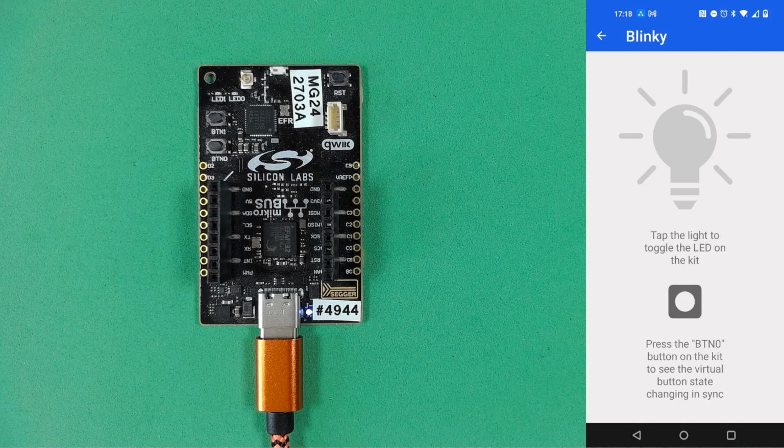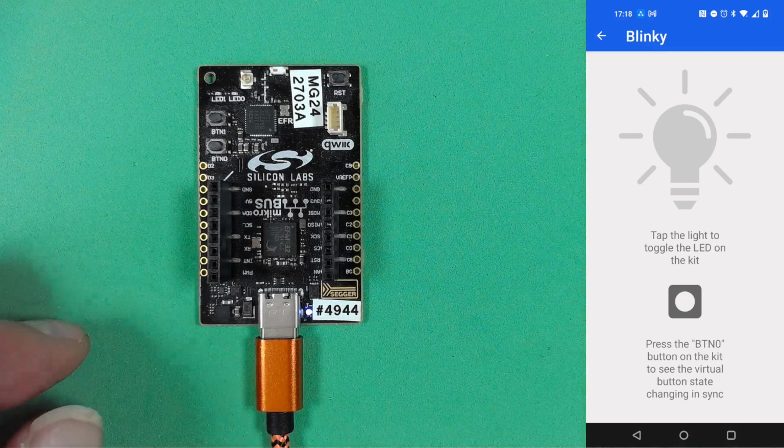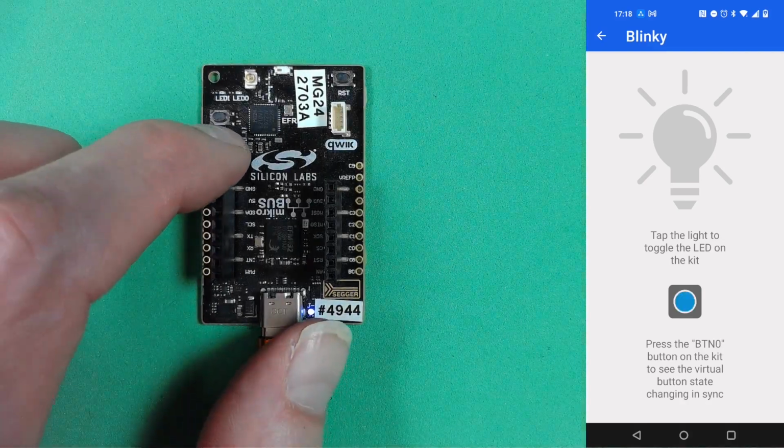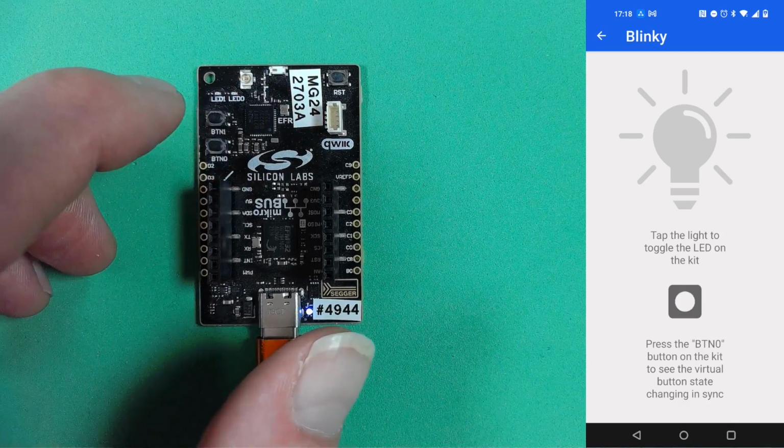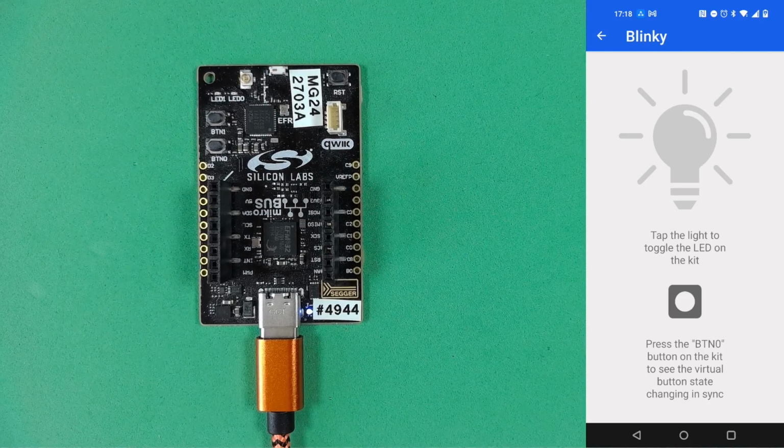We can also monitor button 0 from this application. If I press button 0, we'll see the button be highlighted to show the button's down, and we can release it again as well. So the LED on the board isn't particularly bright or noticeable, and that's one of the reasons why I want to add the LED matrix to this application to make a much more convincing light.